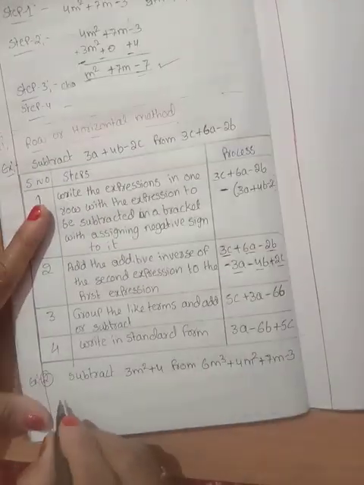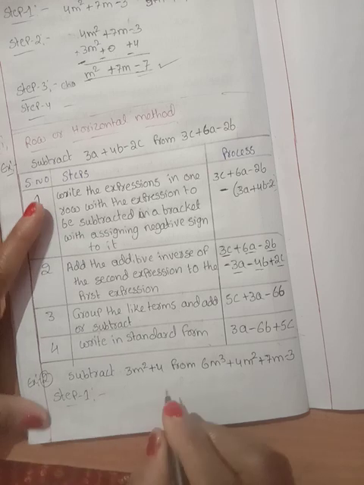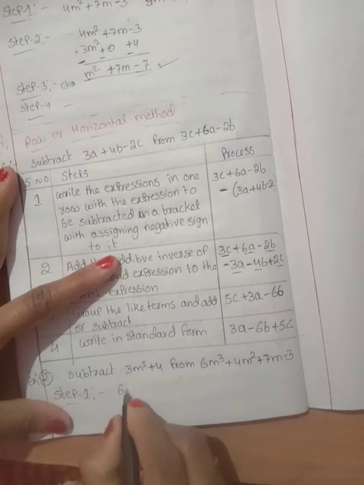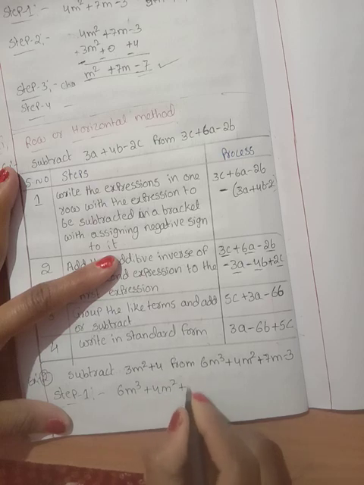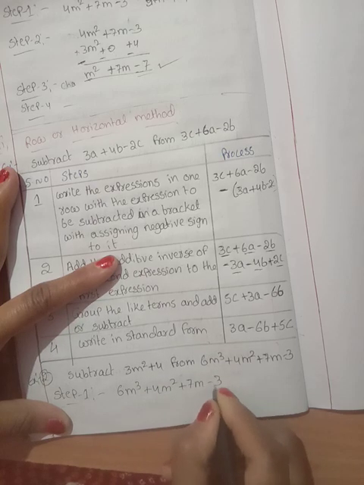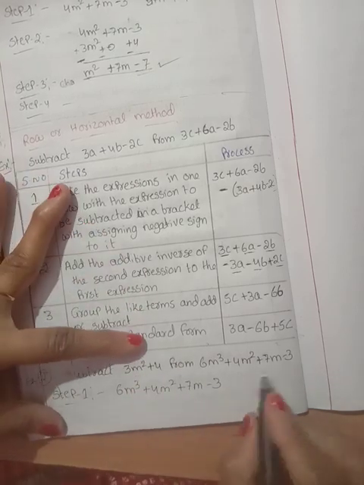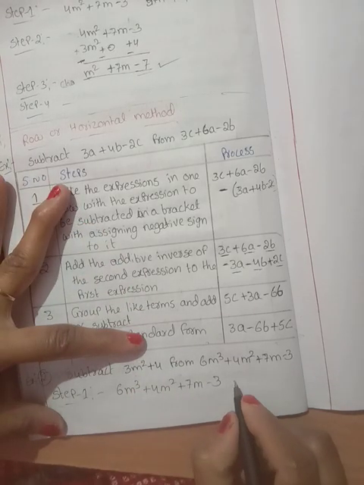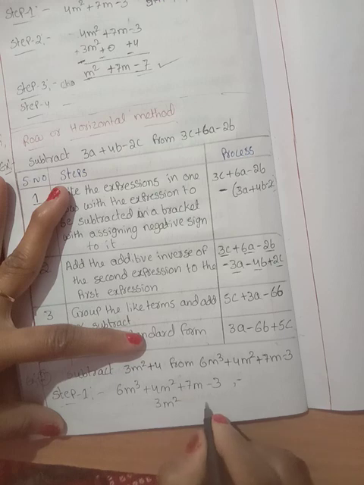Yeah, first one is step 1. Write 6m cube plus 4m square plus 7m minus 3. This is already in standard form. Then write 3m square plus 4.